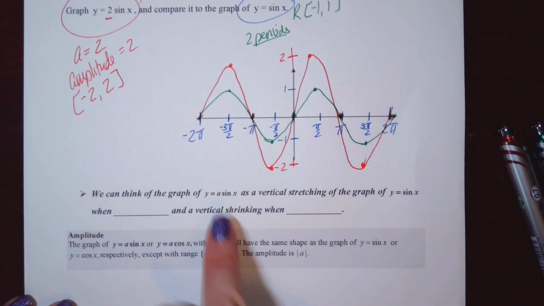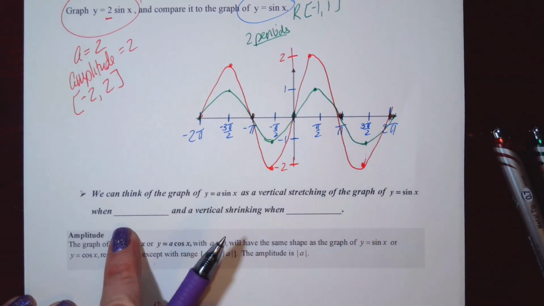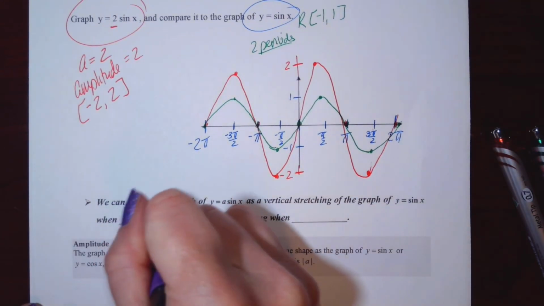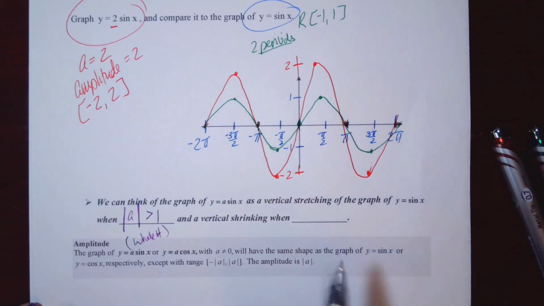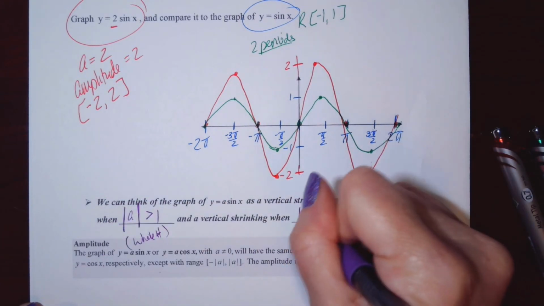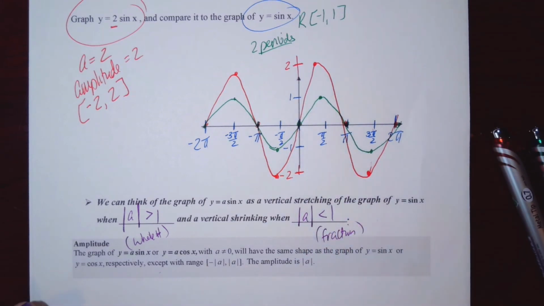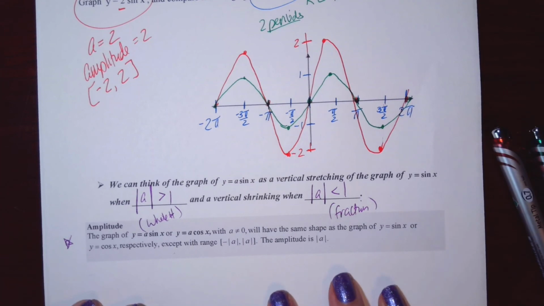We can think of the graph y equals a sine x as a vertical stretching when the absolute value of a, don't worry about if it's positive or negative, is greater than 1, so it's a whole number. And we can think of it as a vertical shrinking when the absolute value of a is less than 1, so it's a fraction. It's going to make the amplitude smaller, and it's a shrink. This states it algebraically, puts it in better mathematical language for you, but that is saying the same thing that we just said.